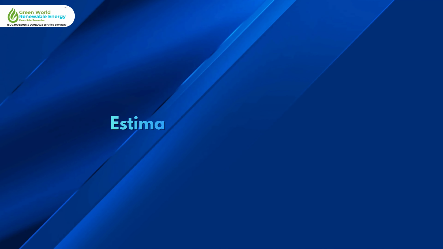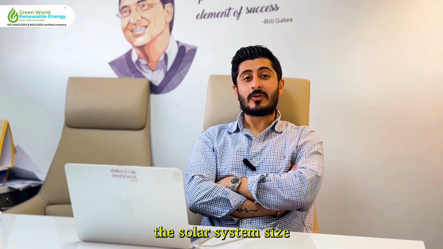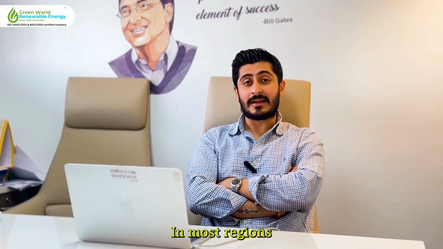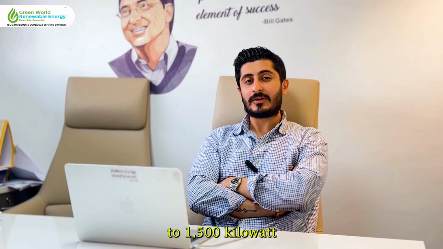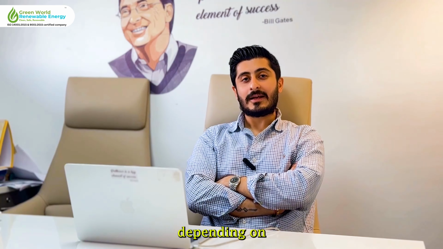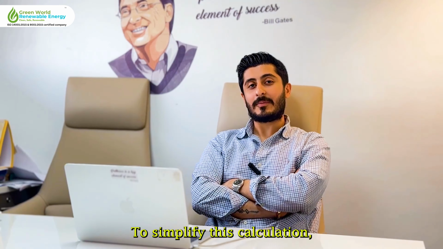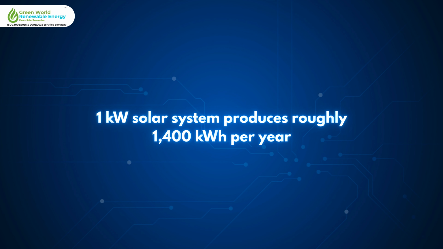Step 2. Estimate solar system size. Now the next step is to calculate the solar system size in kilowatts. In most regions of the United States, 1 kilowatt of solar panels produces about 1200 to 1500 kilowatt hours of electricity per year, depending on sunlight conditions. To simplify this calculation, many solar designers use this rule: 1 kilowatt solar system produces roughly 1400 kilowatt hours per year.